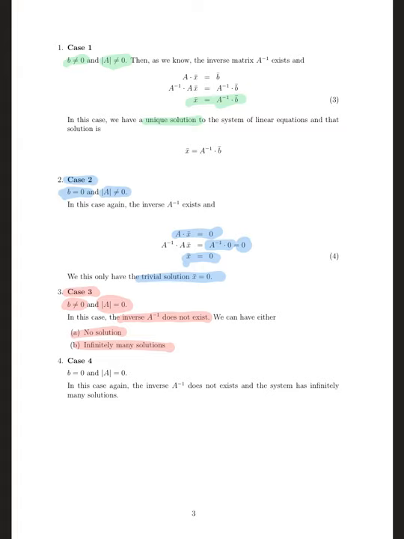In case 4, b is equal to 0 and the determinant is equal to 0. In that case, the inverse does not exist and the system has infinitely many solutions. So in the case where b and the determinant of A are both 0, the system will have infinitely many solutions. There will be solutions, but there will be infinitely many. So those are the 4 cases.